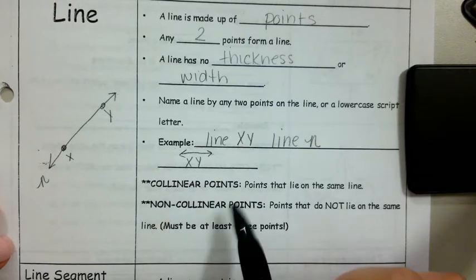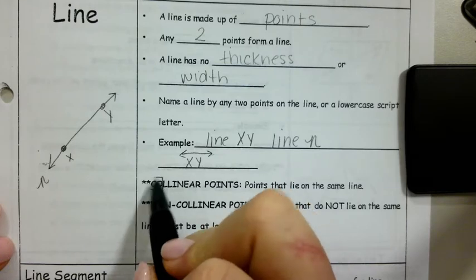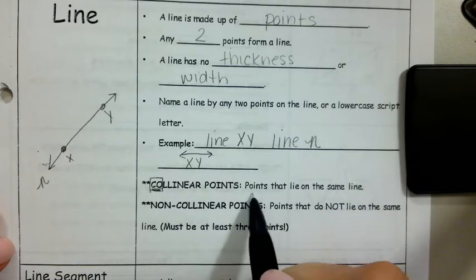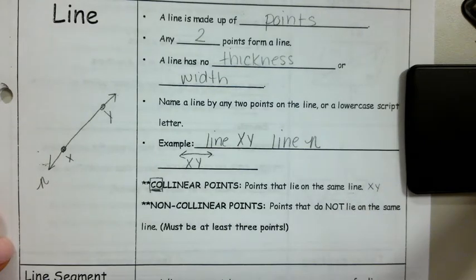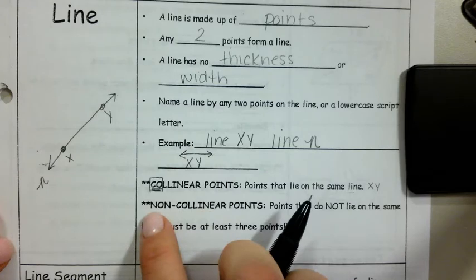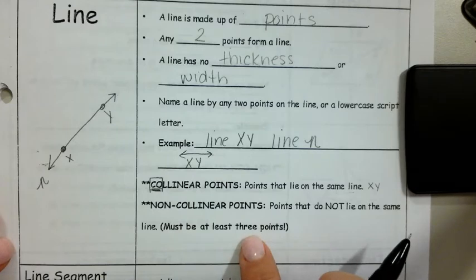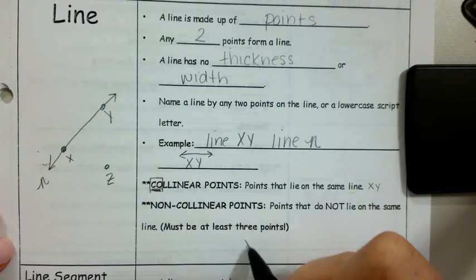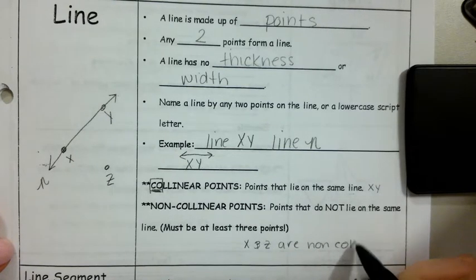Now we're going to talk about collinear points and non-collinear points. Collinear, if you think of the prefix co, it means together. So together on a line, they're points that are on the same line. So for example here, X and Y are on the same line. Non-collinear points are points that are not on the same line, so they're not together, but there must be at least 3. So if we drew another point here, let's name it point Z, you can say X and Z are non-collinear.